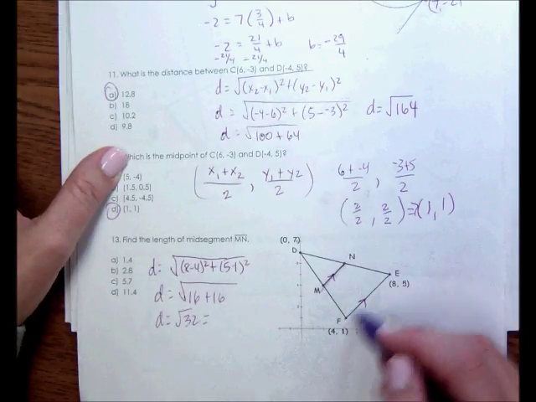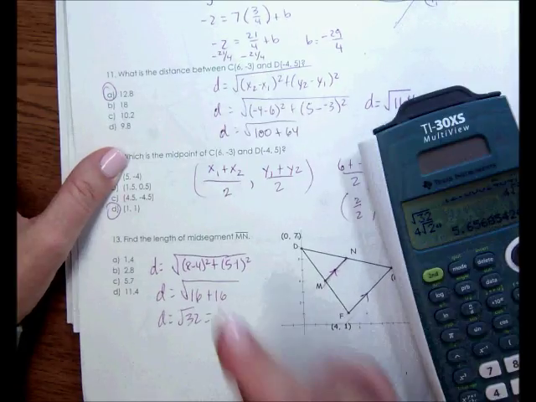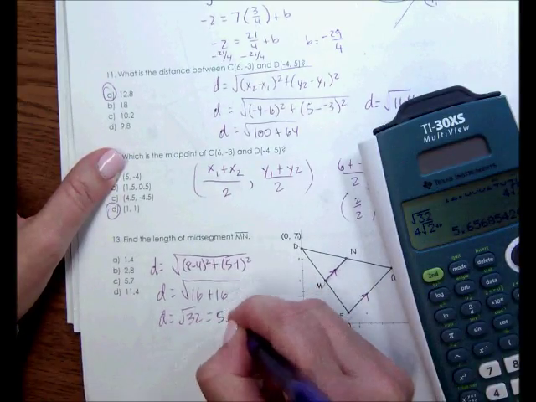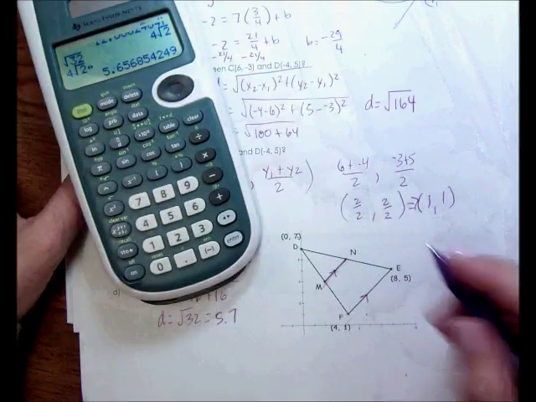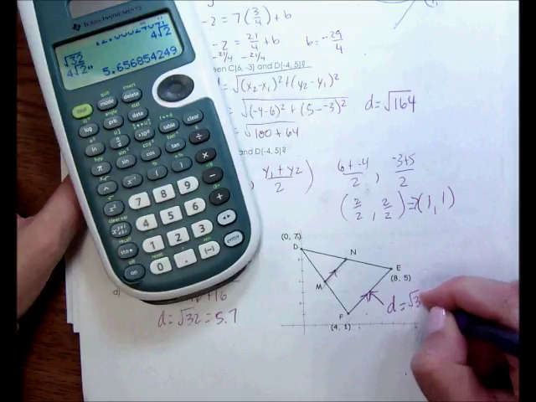So the length of that third side is the square root of 32, which ends up being 5.7, or actually 5.6. So that's the length of this.